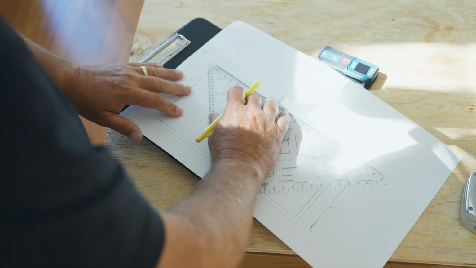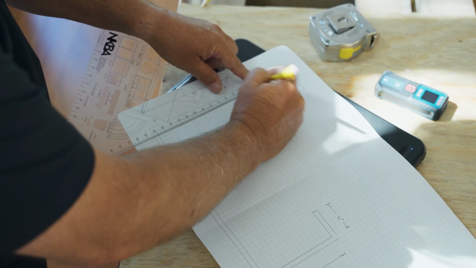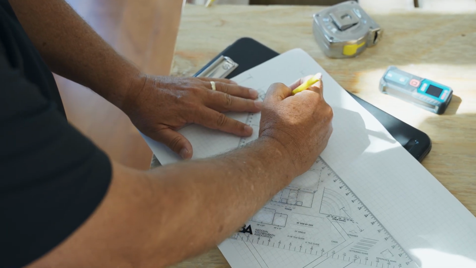Basically, we always want to measure how far out of the corner. Like that one was 6 inches, and then that's a 30-inch window.